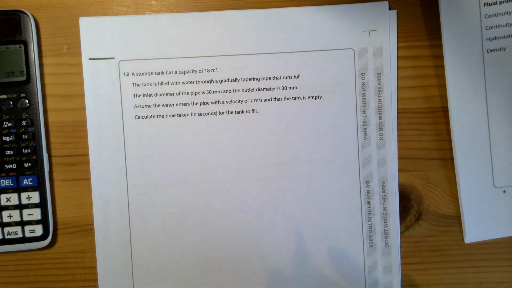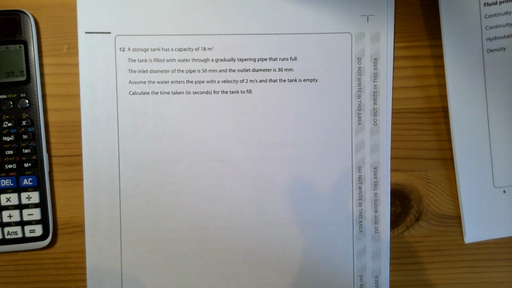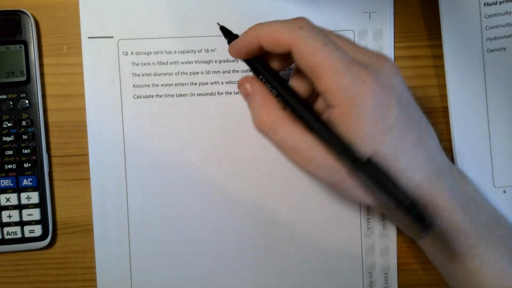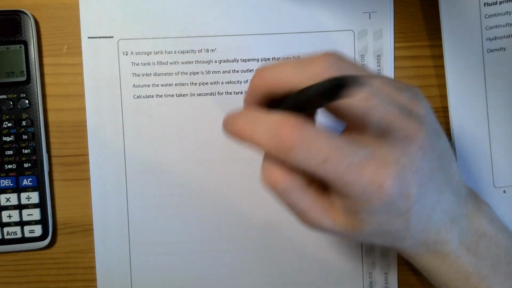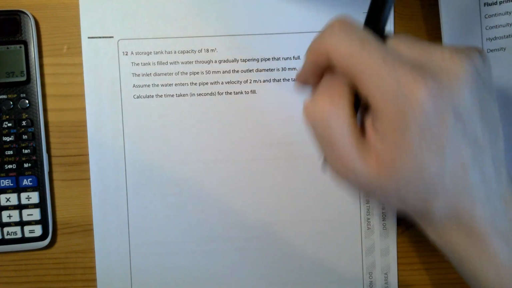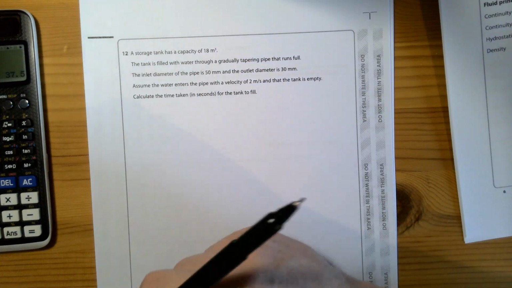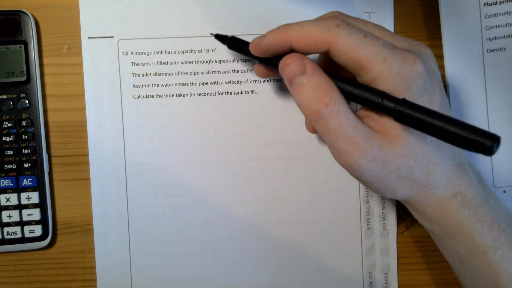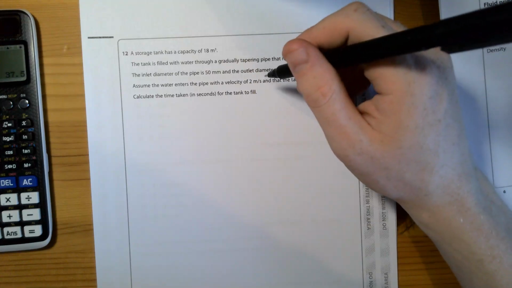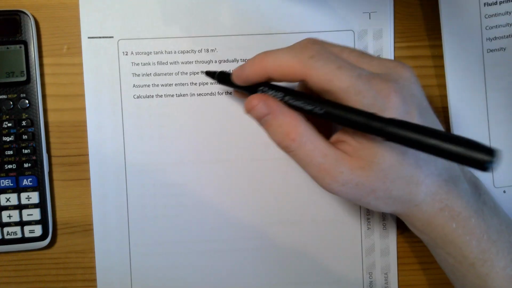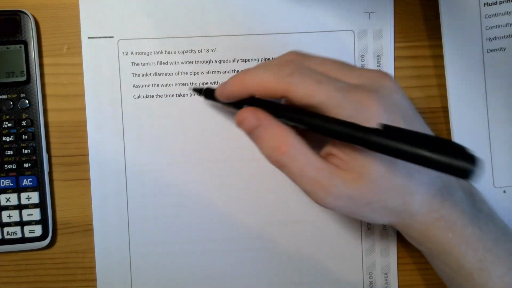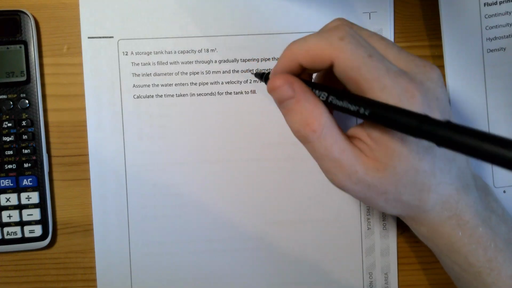Question 12 is going to be our last question for section B, as it says, section B total at the bottom of the page. Right, the storage tank has a capacity of 18 meters cubed. The tank is filled with water through a gradually tapering pipe that runs full. Very useful information, it means we can use our fluid principle equations for this. The inlet diameter of the pipe is 50 millimeters. The outlet diameter is 30 millimeters. Assume that the water enters the pipe with a velocity of 2 meters per second and the tank is empty. Calculate the time taken in seconds for the tank to fill.